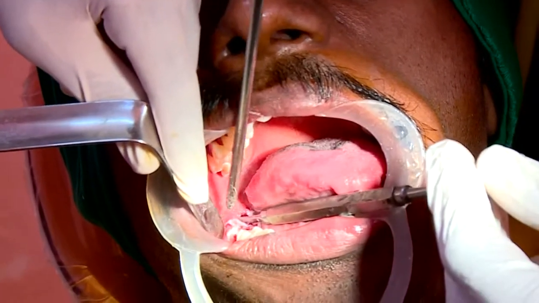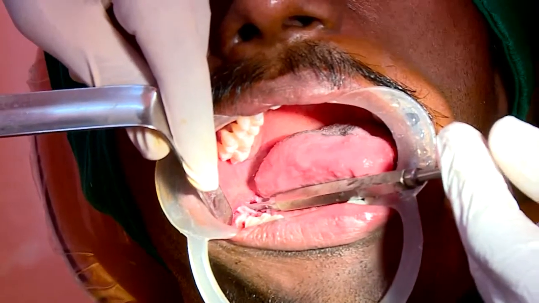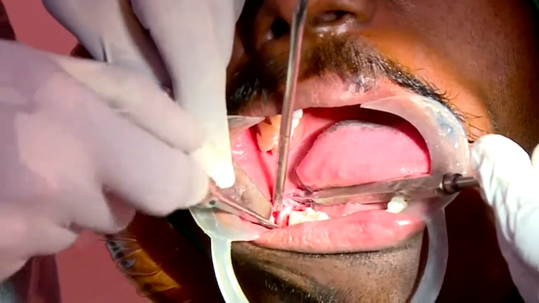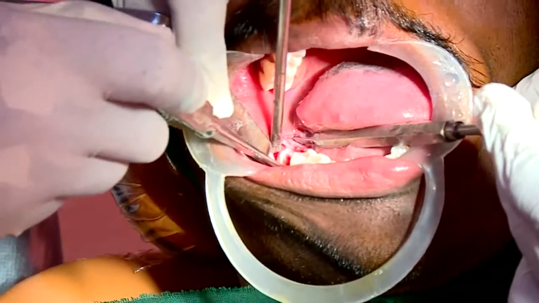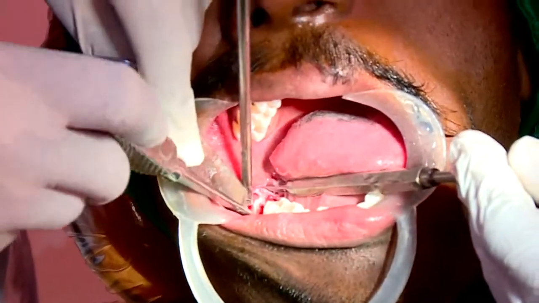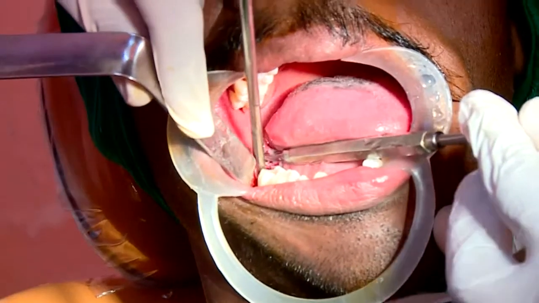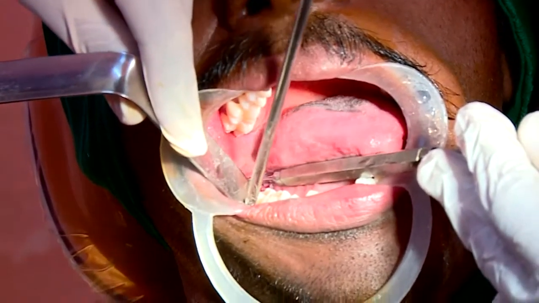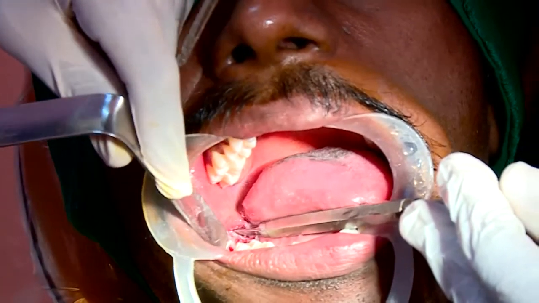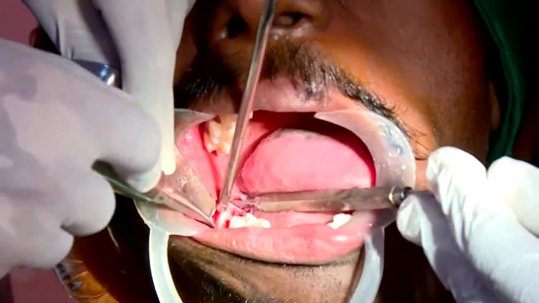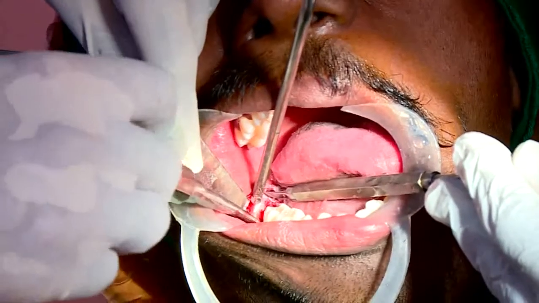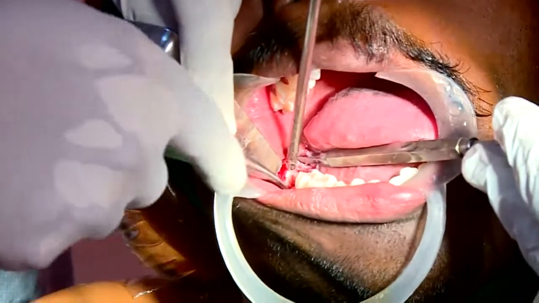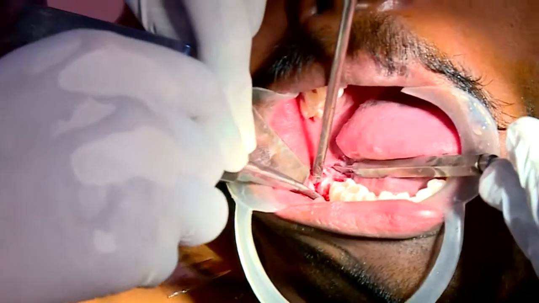Sir, what is the next step you are planning to do, sir? I'm just splitting, removing the wedged root, which is the crown present inside. So what part of the crown is left, sir, that you are removing? Okay. Then slowly, and lift it out. This is slightly moved.